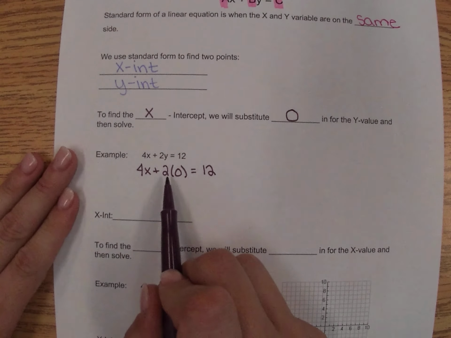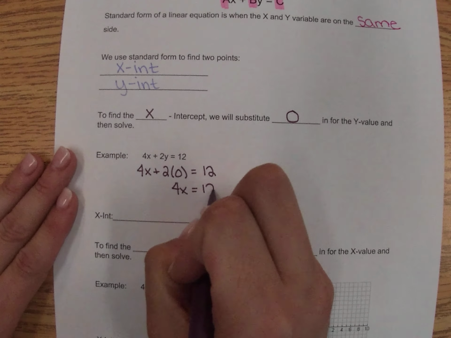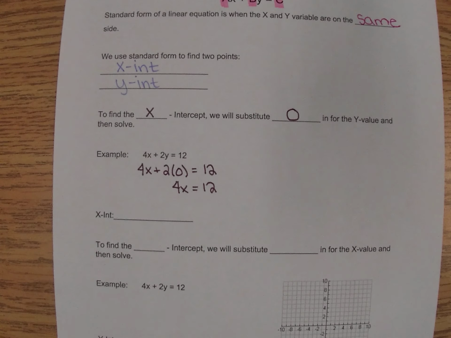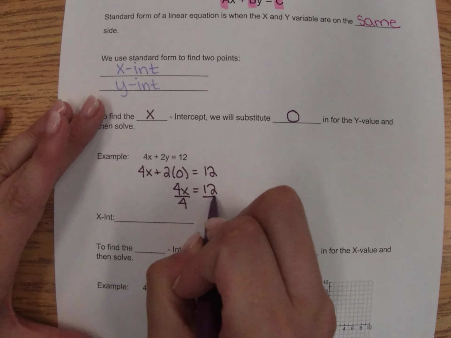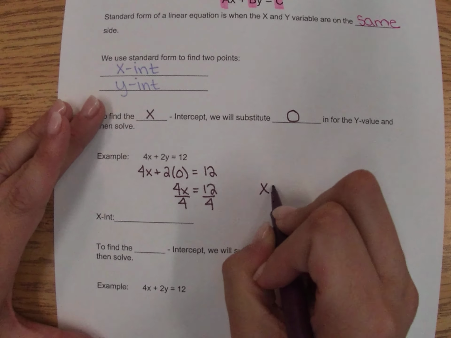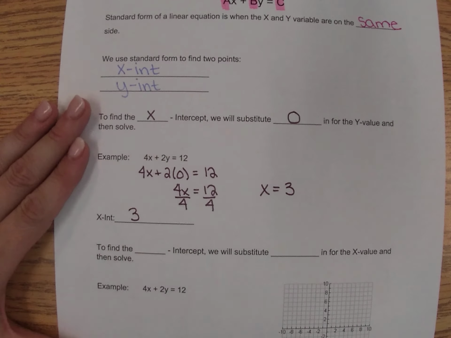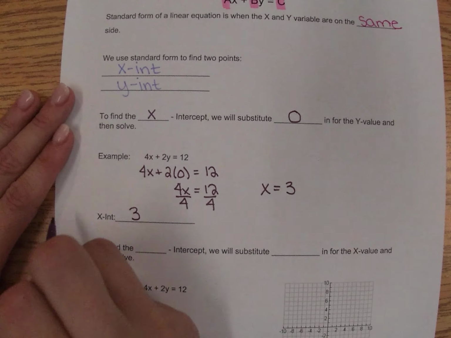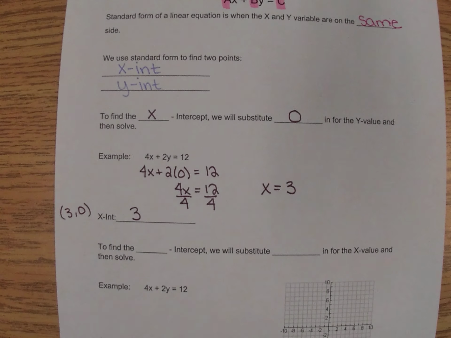Now we know 2 times 0 is 0, so this just becomes 4x equals 12. And then we can just solve this as a one-step equation. We undo multiplication with division, and so we get x equals 3. This tells us that our x-intercept is 3. We also know as an ordered pair, that would be 3 comma 0.